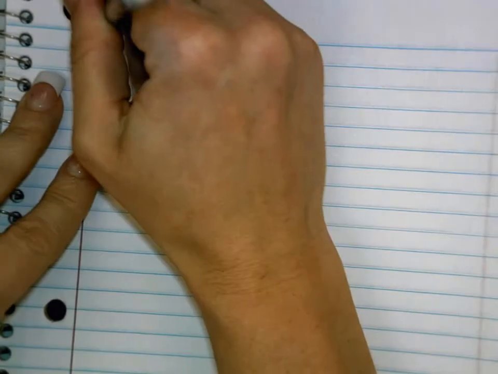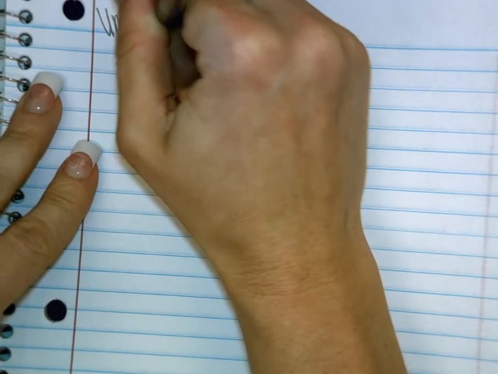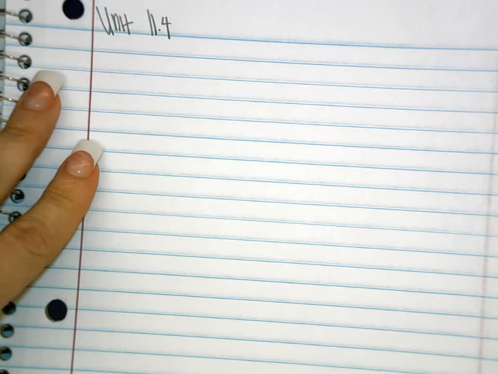Not too bad. Okay, so next thing we're going to go over is 11.4. Basically, I'm not going to lie to you guys, 11.4 has absolutely nothing to do with the rest of this unit. It's just another concept that we have to cover, and since this unit, binomial expansion, is fairly short, we kind of put it in there.